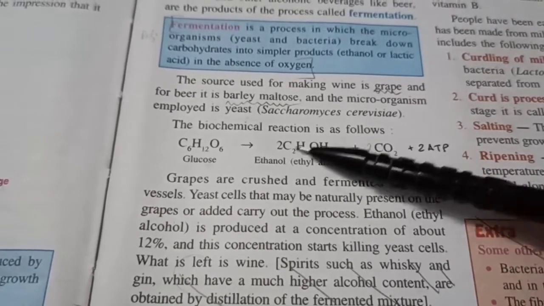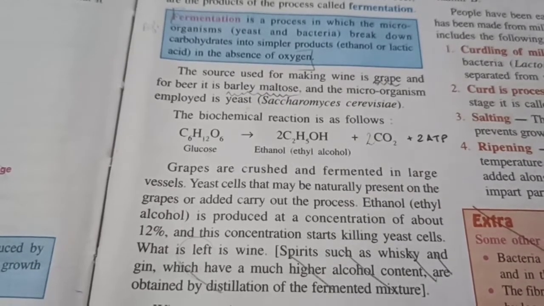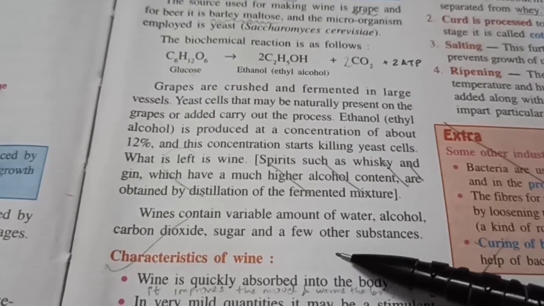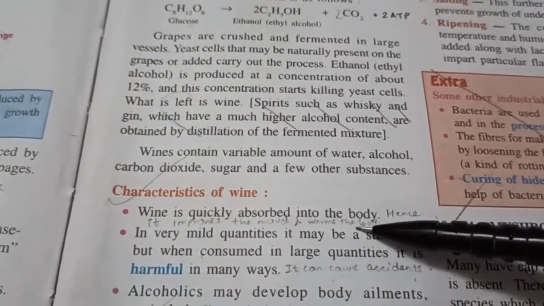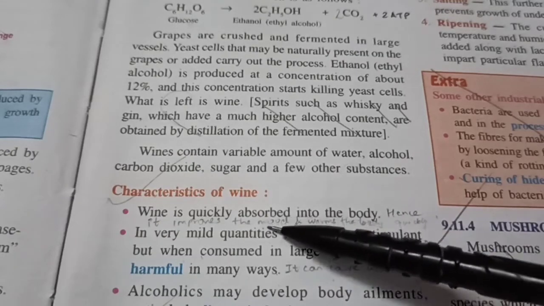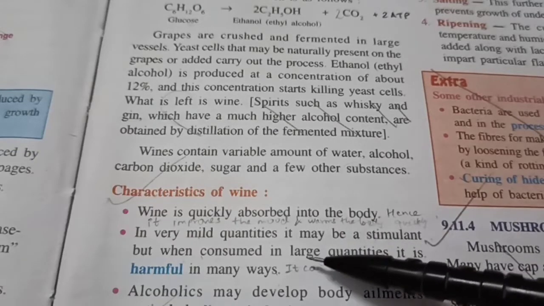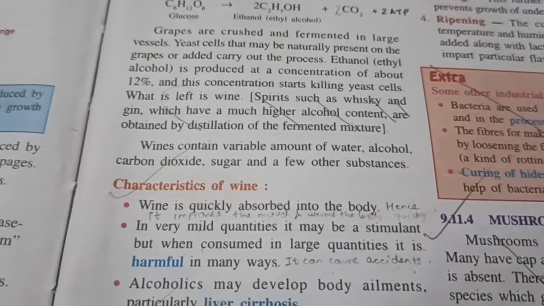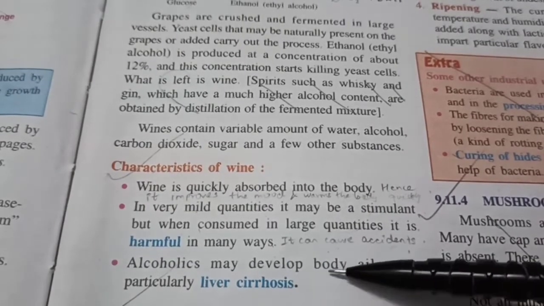But then the concentration of the alcohol is around 12% because high concentration of alcohol is poisonous and it can kill yeast cells. Depending on the percentage of water and other substances in it, alcohol has many varieties. What are the characteristics of wine? Well, it is quickly absorbed into the body. The moment you drink it, within a few minutes, its effect is visible. It is used to improve the mood and to warm the body quickly. That's one use. But it's mostly harmful because if it is consumed in large quantities, it can cause accidents. And alcoholics may develop body ailments like liver cirrhosis, that is a first step towards liver cancer.